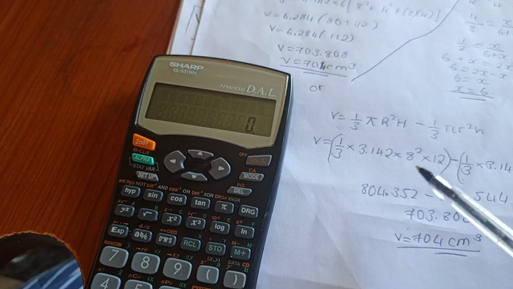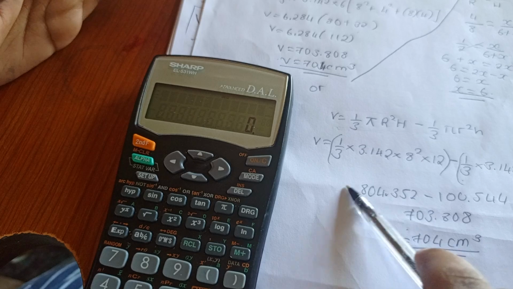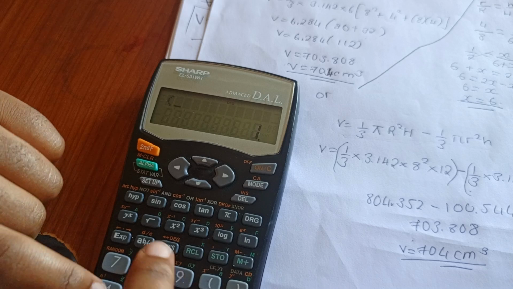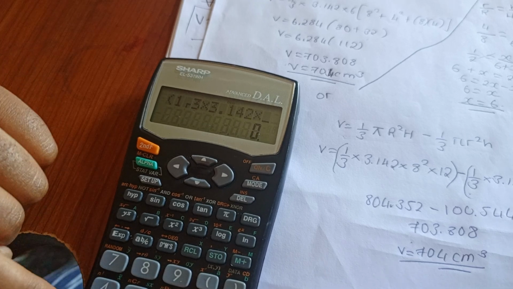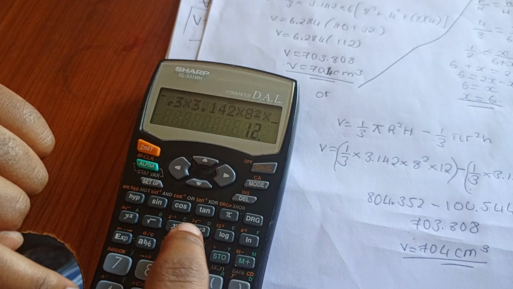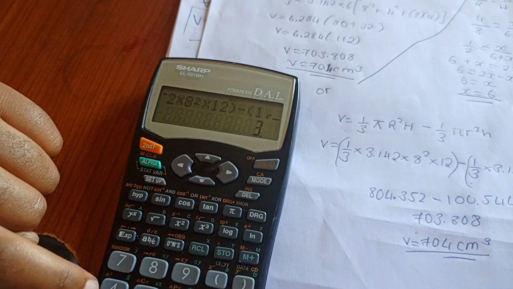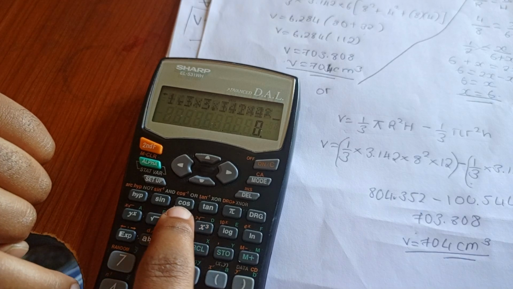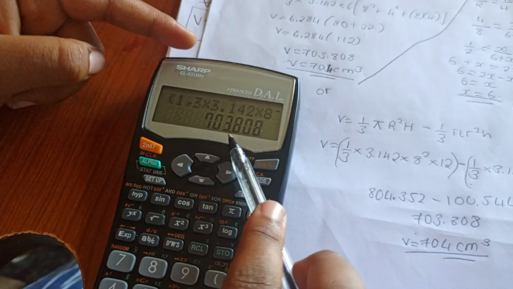Apart from doing it separately, you can also punch everything on the calculator so that it can all be done, not doing it in halves. So we say, open bracket, 1 over 3 times 3.142 times 8 squared times 12, close bracket, minus open bracket, 1 over 3 times 3.142 times 4 squared times 6, close bracket, is equal to 703.808.